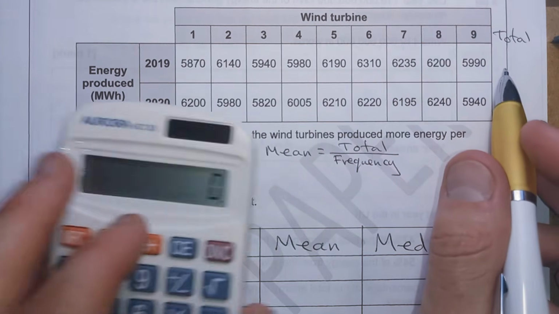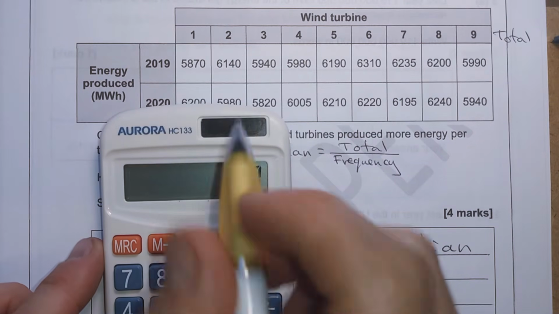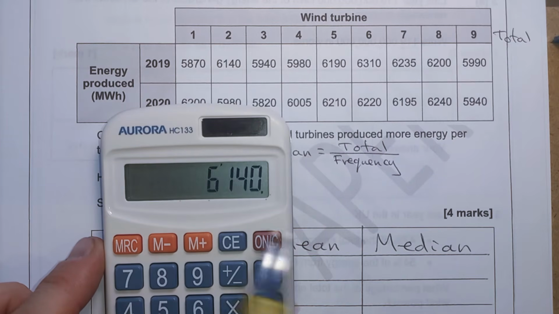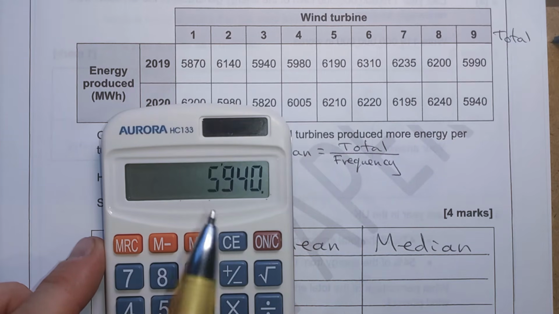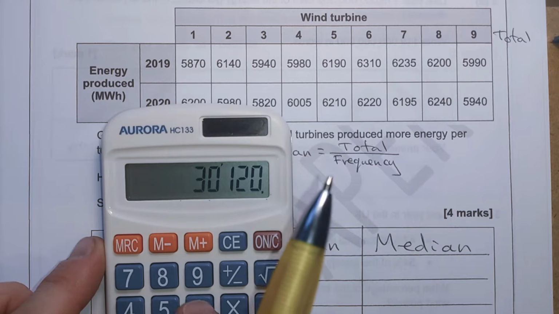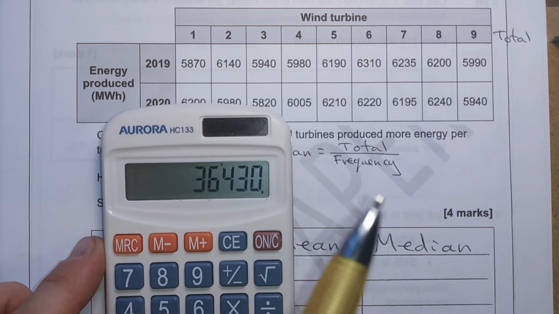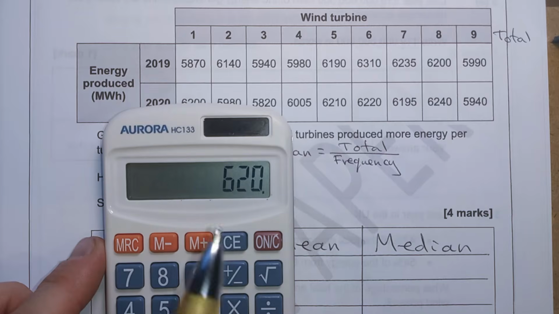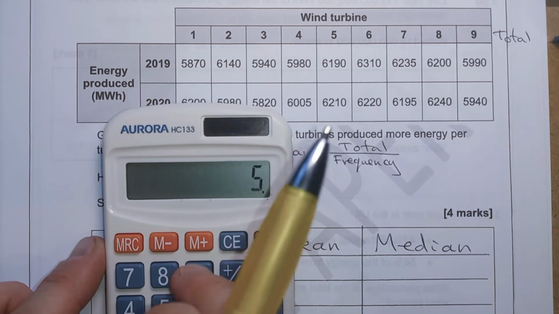So let's work these out. So we've got 5870 plus 6140 plus 5940 plus 5980 plus 6190 plus 6310 plus 6235 plus 6200 plus 5919.